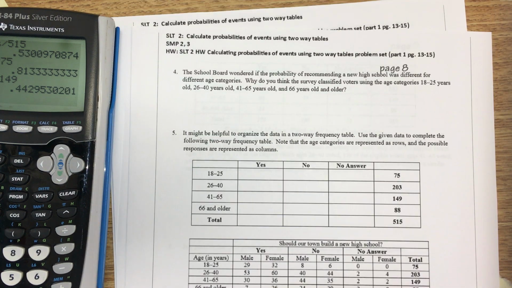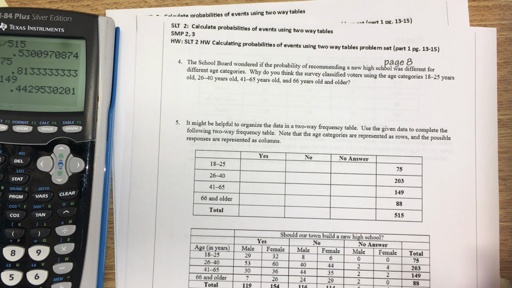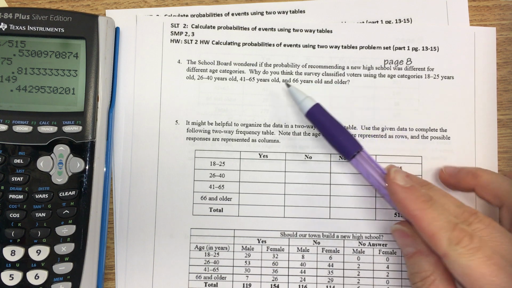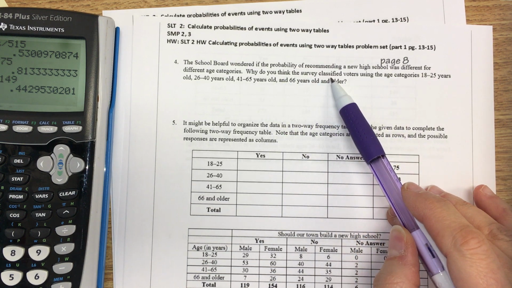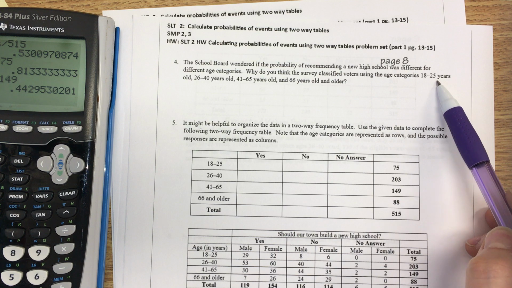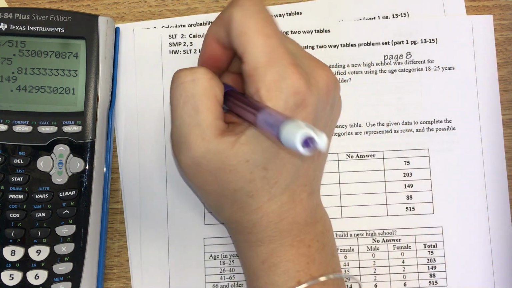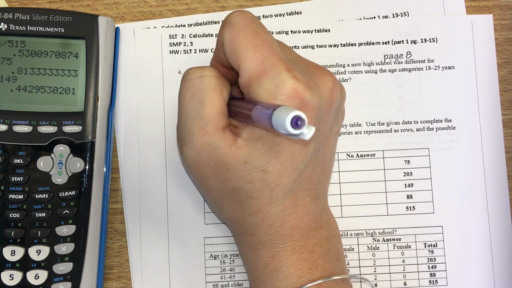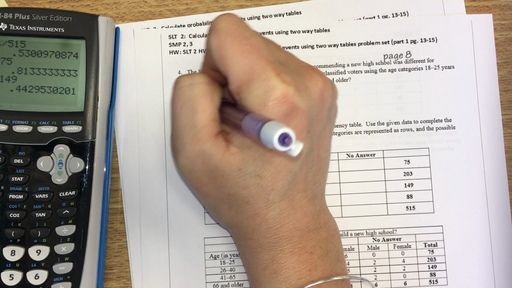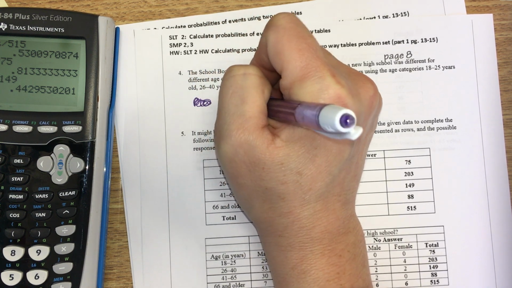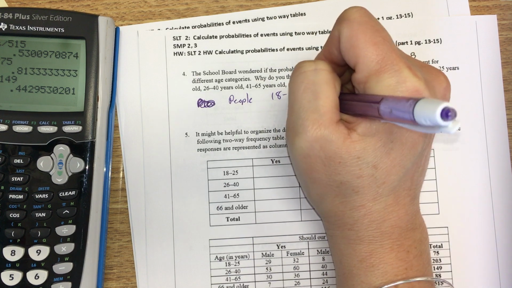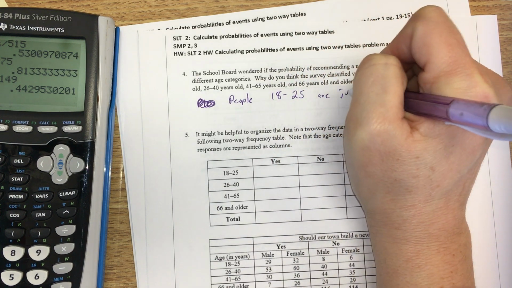All right. So on page 8, we finally realized that maybe our categories are a little wonky. It says, why do you think the survey classified voters this way? Well, if you think about it, people who are 18 to 25 are just out of high school.